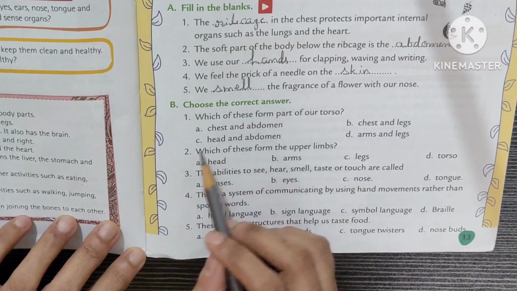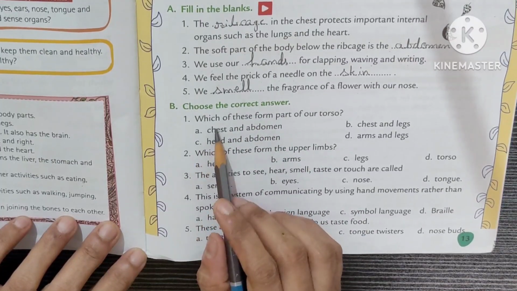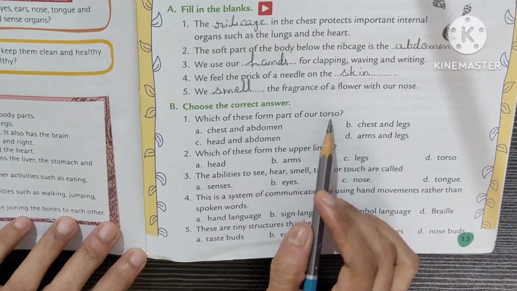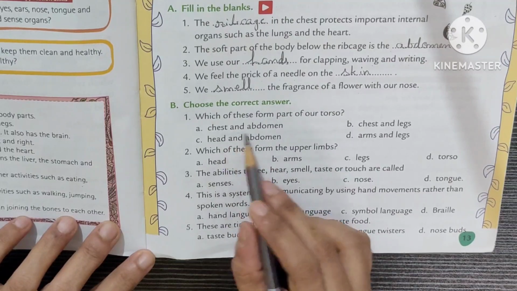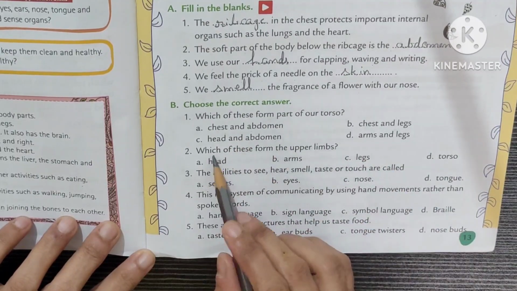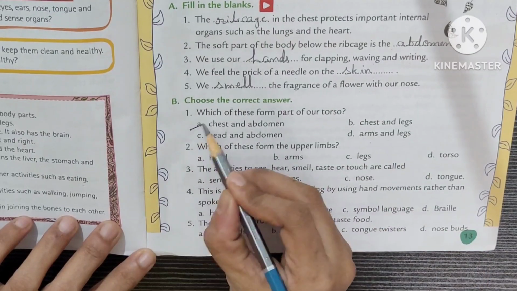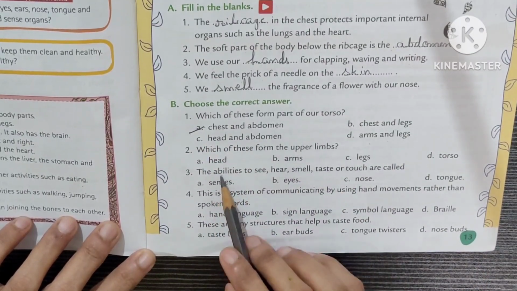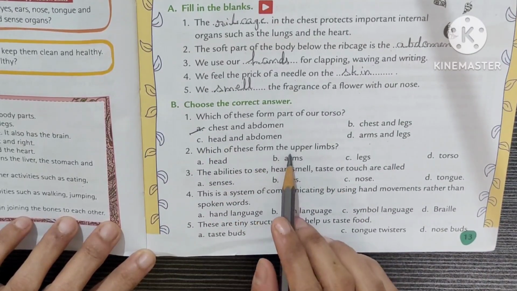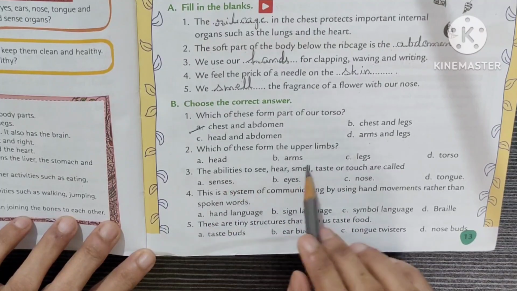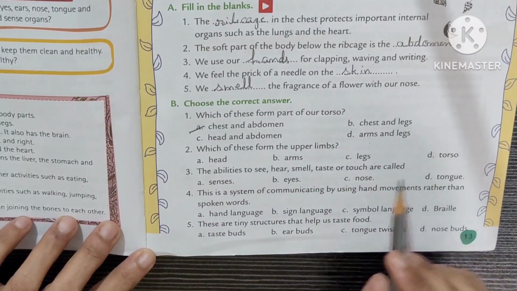Choose the correct answer. Which of these form part of our torso? Chest and abdomen, chest and legs, head and abdomen, arms and legs. Chest and abdomen. Which of these form the upper limbs? Head, arms, legs, torso.